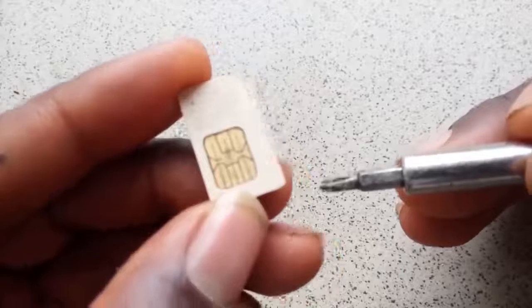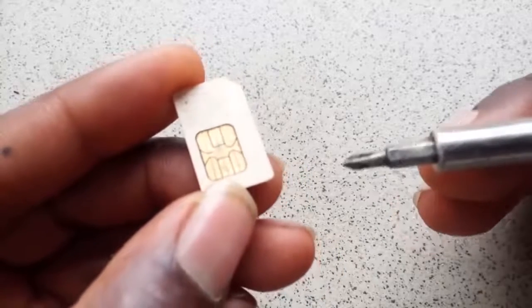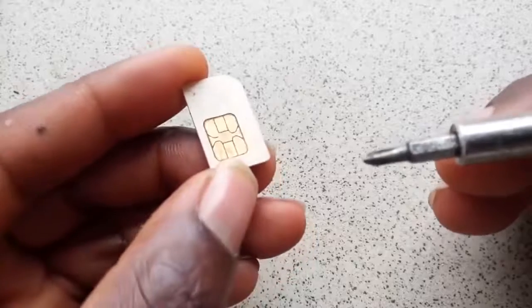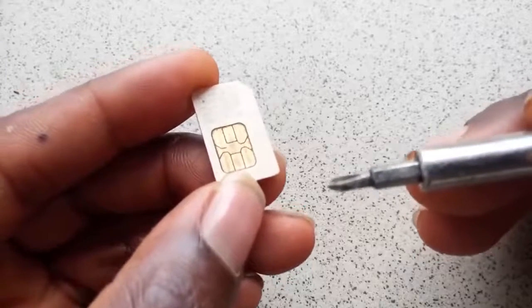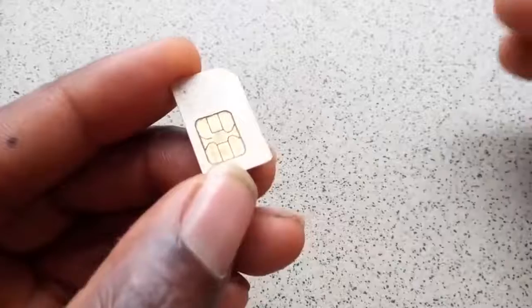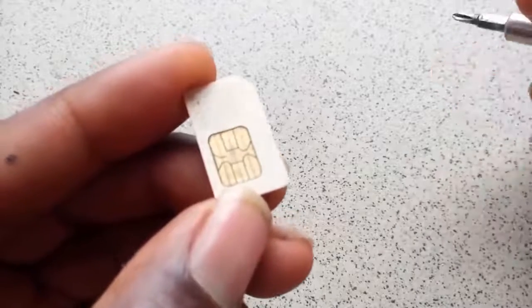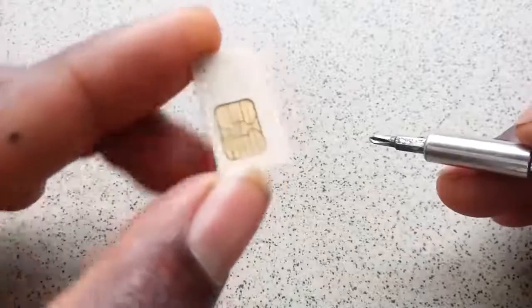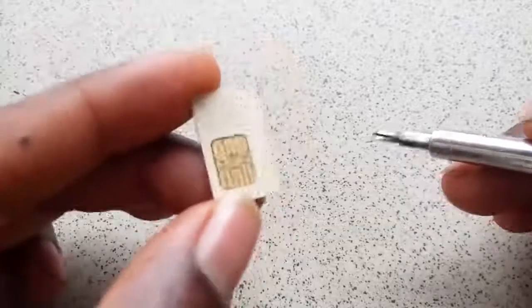But if you look at this SIM, you will not really know the one you want to scratch. You don't know which one is the account service in order to have free calls, free internet. So if you want it to work for you 100%, you need to have 6 different of the SIM. Yes, you have to have at least 6 of them.